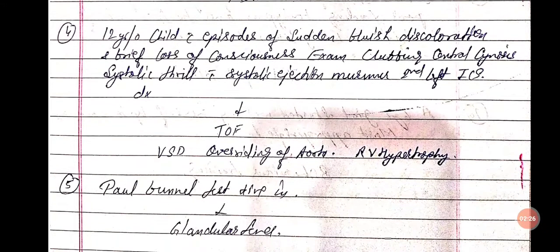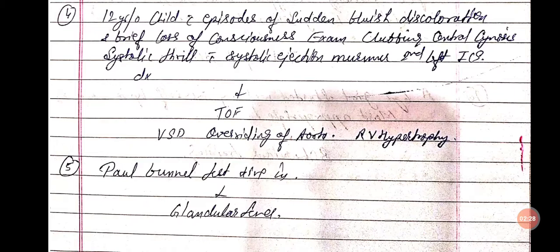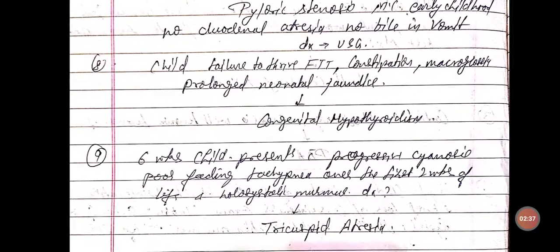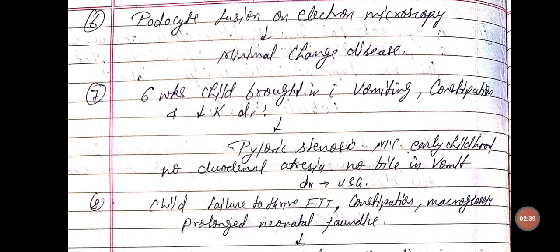Okay, Paul Bunnell test is positive in glandular fever. So guys, if you remember it this way, that will give you a lot of confidence, and in the exam there is no need to even see the options, you can write the answer directly. Podocyte fusion on electron microscopy is seen in minimal change disease. Even this year, 2020, they gave a clinical question and gave podocyte fusion on electron microscopy, so it is visible in minimal change disease. The answer is the same.